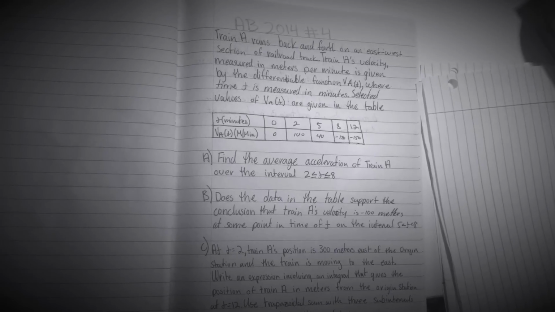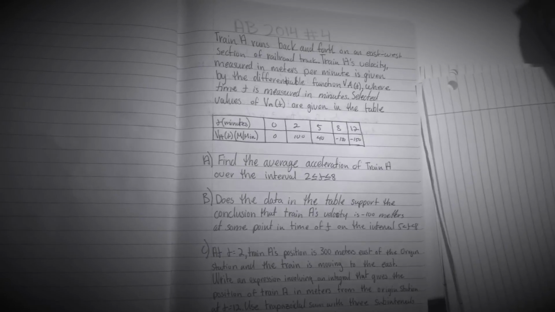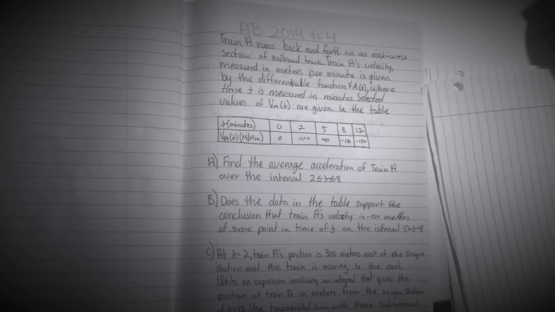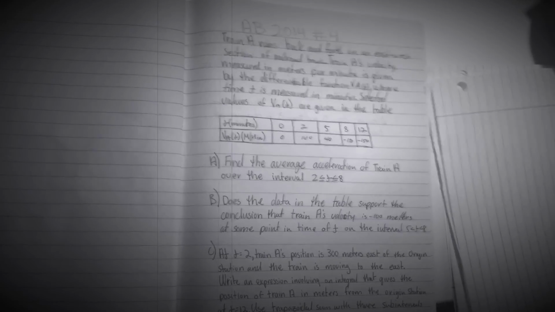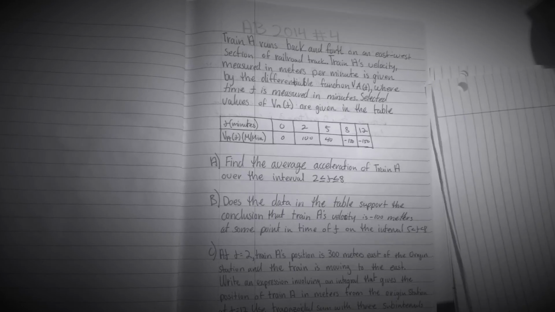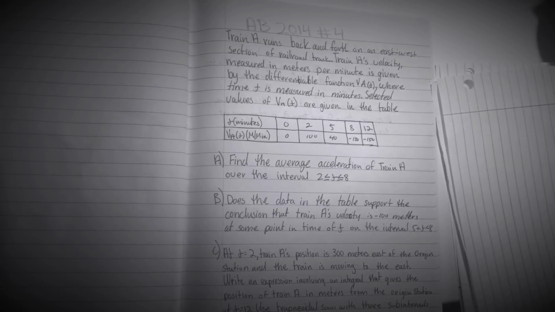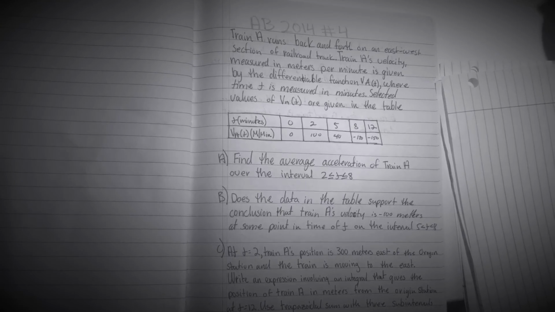Overall, AB 2014 number 4 is a fairly easy problem and had an average of about 4 points on the AP test. It should be pretty basic for most of us students who have had Mr. Clinton as a teacher, maybe not Miss Collins.